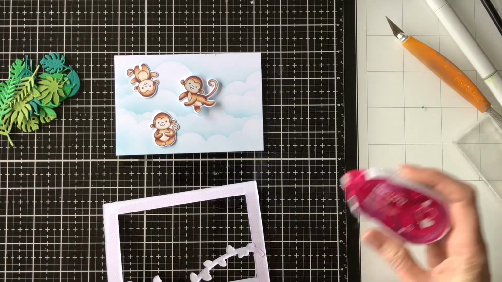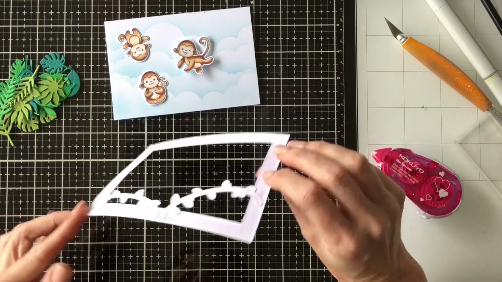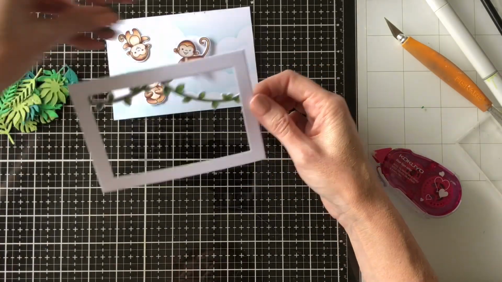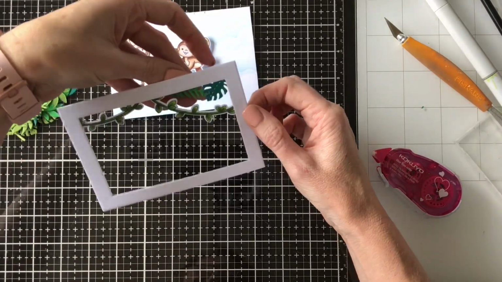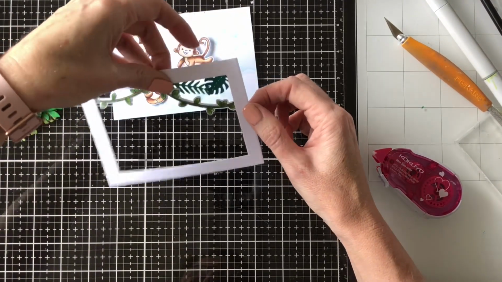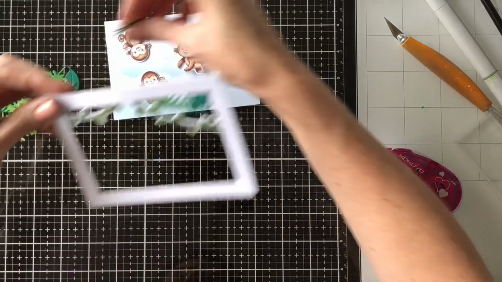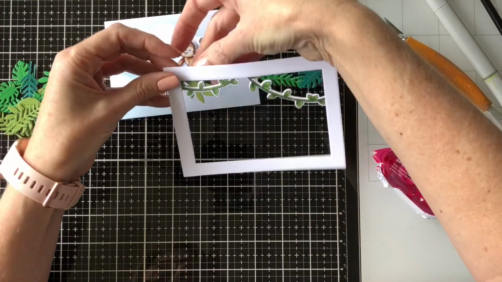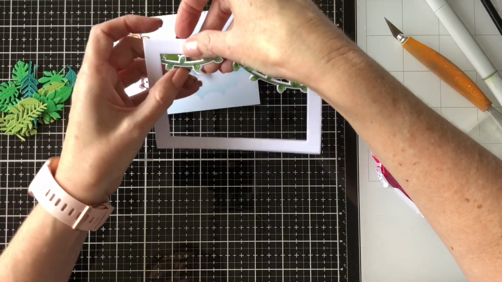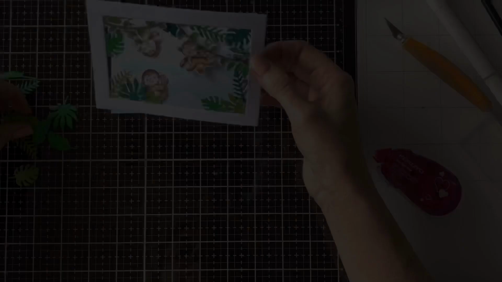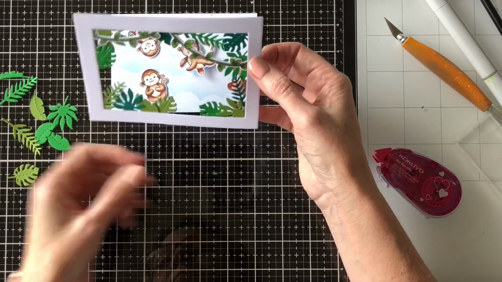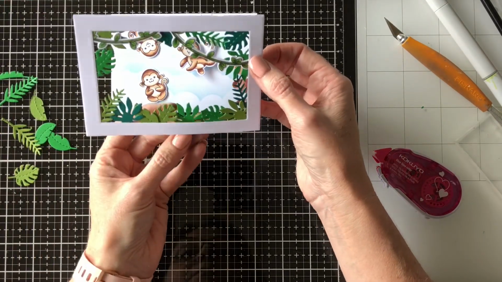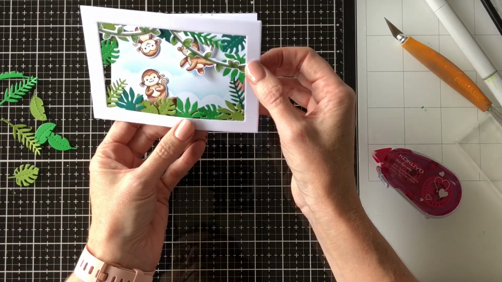And then I'm going to put some roller adhesive on the back of my frame and attach all of my leaves around the edge on the back of that frame. And I've just kept it facing me so that I can see where the leaves are and make sure they're not poking out too much or too little, and also so that they don't get in the way of the monkey swinging. So I just kept going and pressed the leaves on the back of that frame all the way around the edge until I was happy with the position of them all.